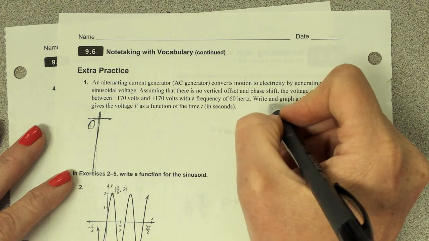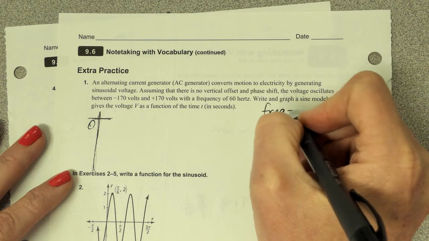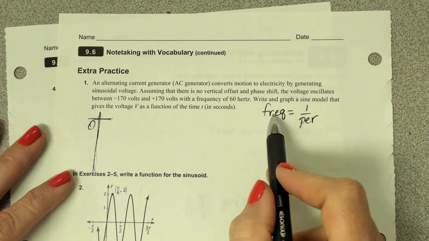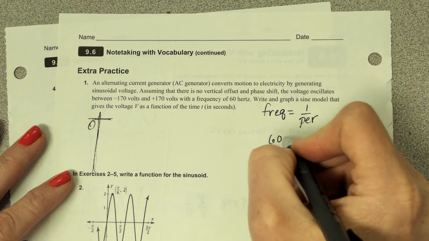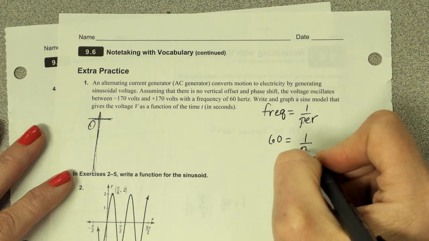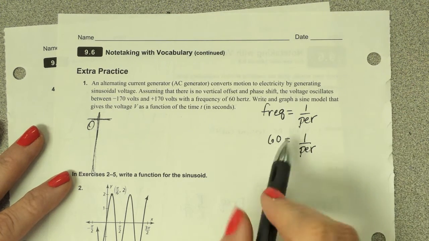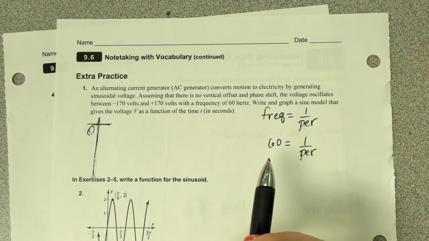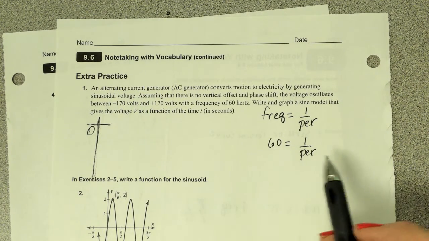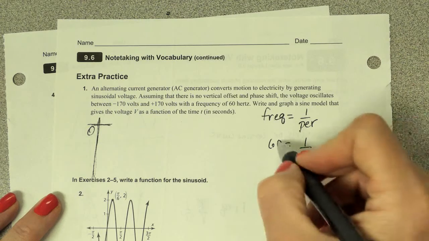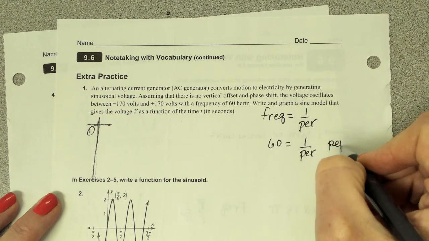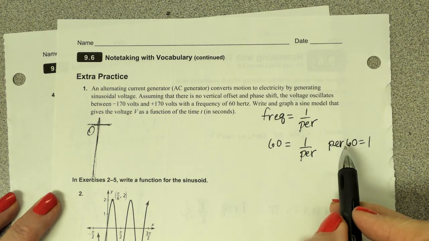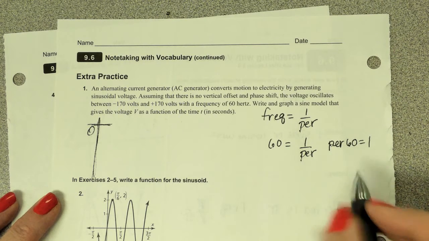If I know that the frequency has to equal 1 divided by the period, and I know the frequency is 60, what's that going to make the period then? No, I cross multiply and I'm going to have the period times 60 equals 1. So then what's the period going to be? 1 over 60, right?